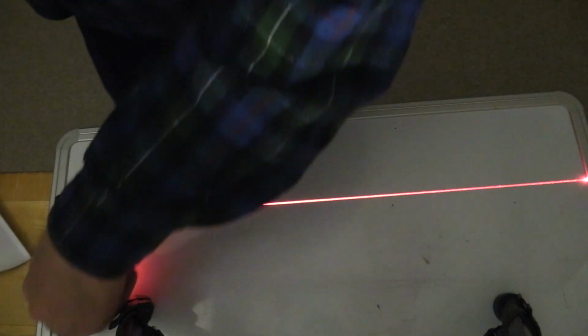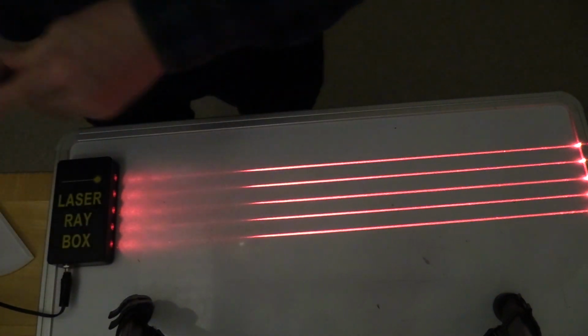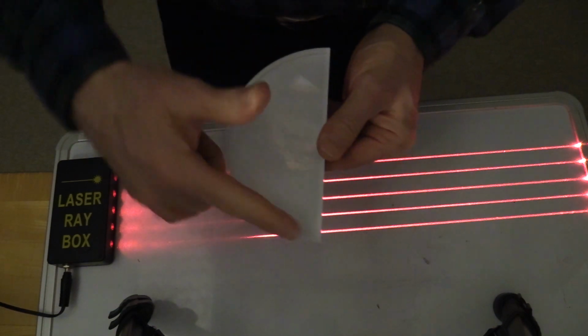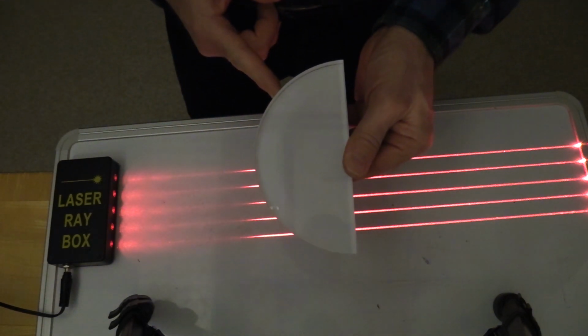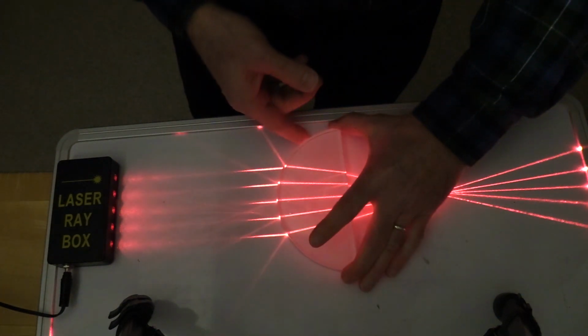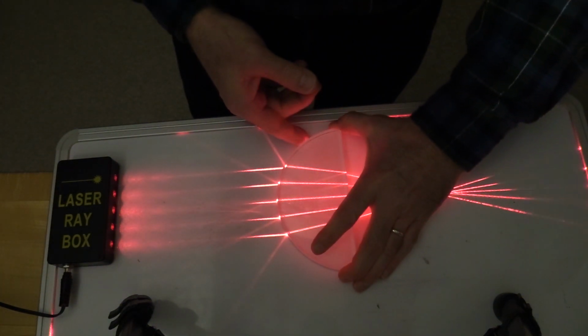So I'm going to uncover the other 4 laser beams to show you the principle of action of a lens. So now we've got all 5 laser beams, and I've got this piece of plexiglass which has a circular part and a flat part. Let me put it in here, and so you can see what happens.